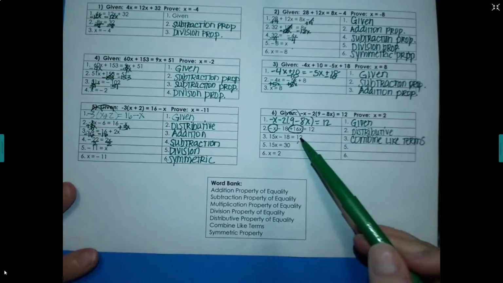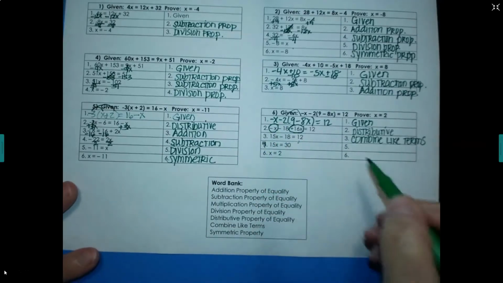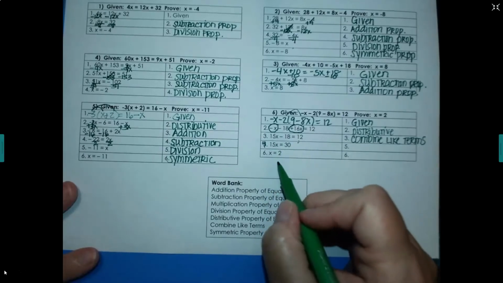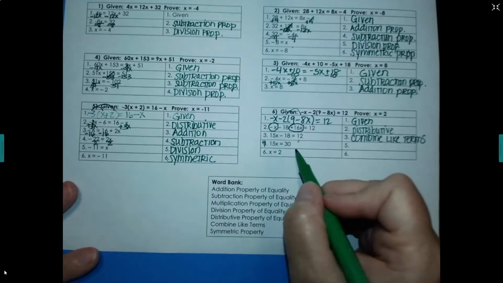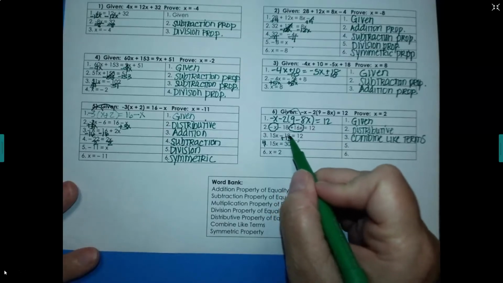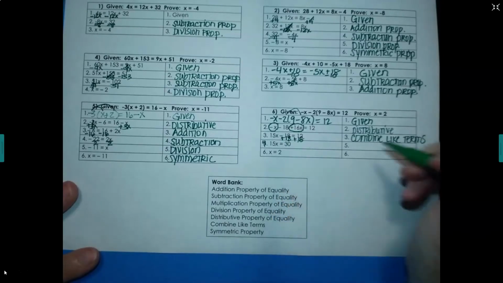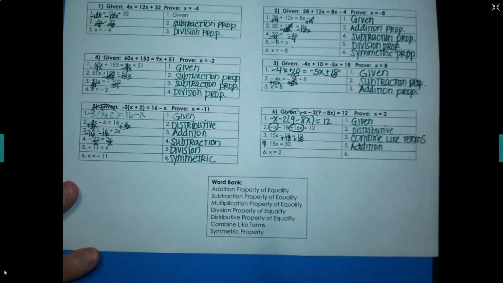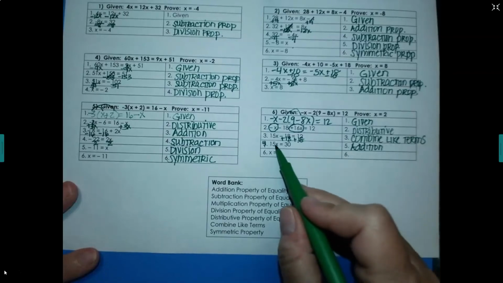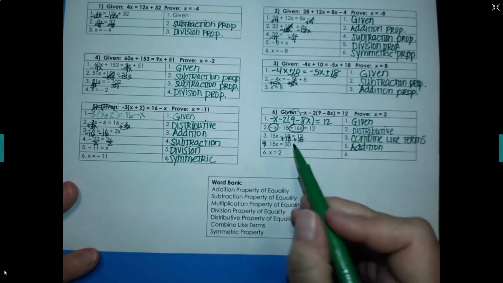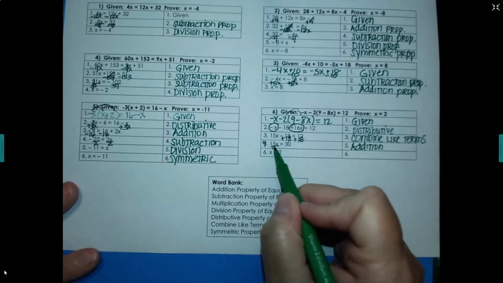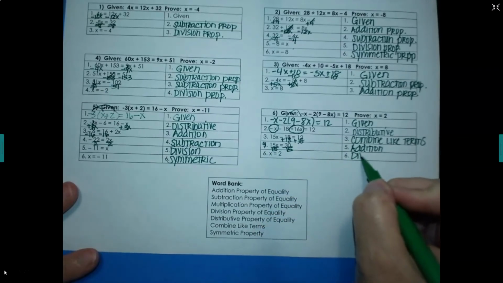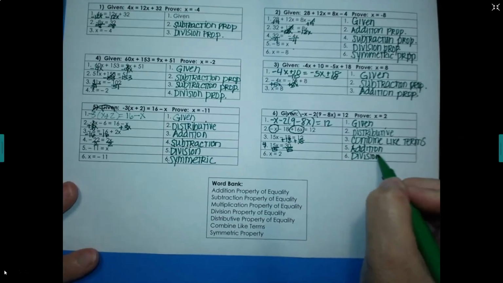Okay. Now from 3 to 4. We got 15x is still here, but that 18 is no longer on the left. It's minus 18. So we'll add the 18 to both sides. And we're allowed to do that because of our addition property. And our final step from 15x equals 30 to x equals 2, they got rid of the 15 next to the x through division. And we're allowed to do that because of our division property.